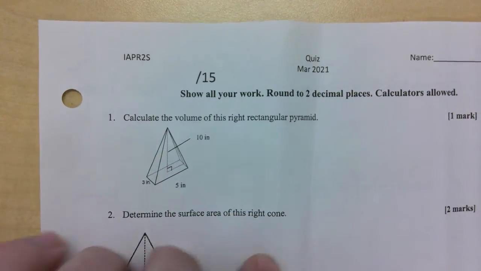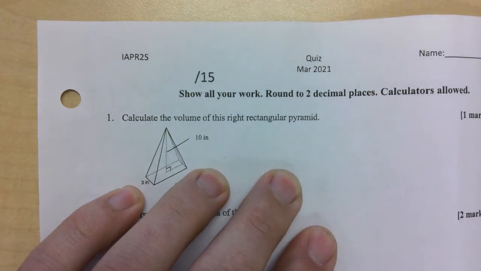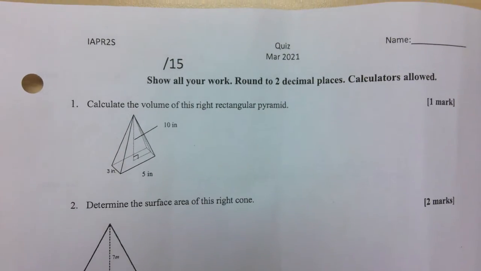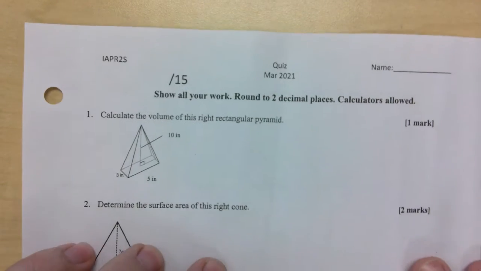All right, I'm going to give you a quick quiz correction here. That way you know what to expect moving forward.